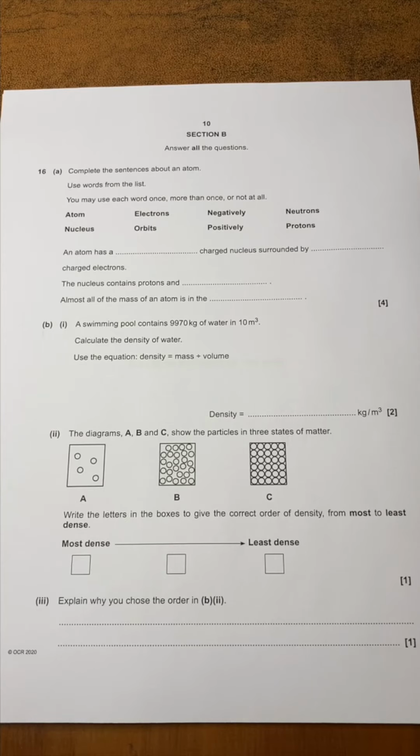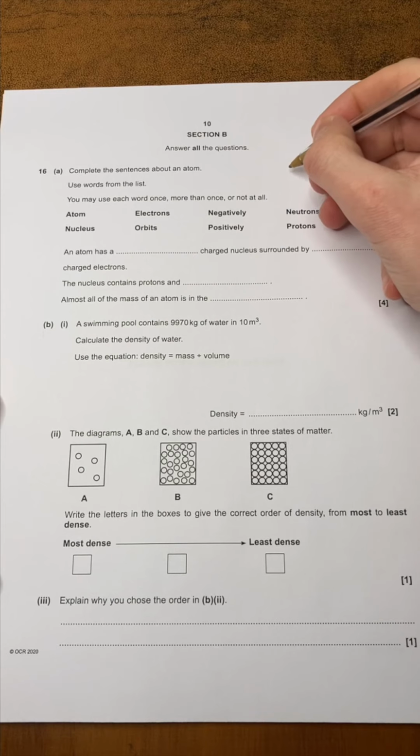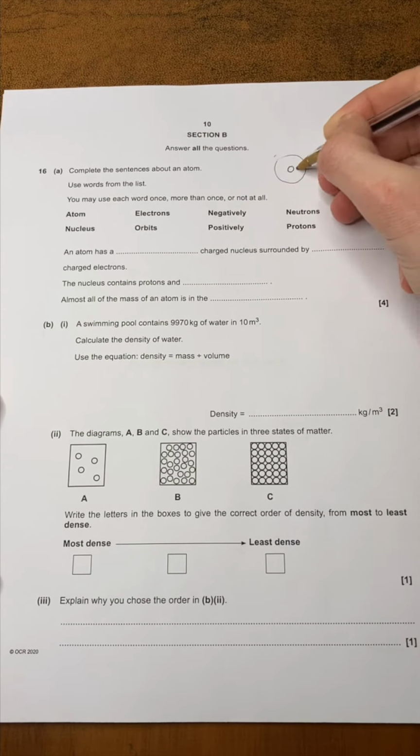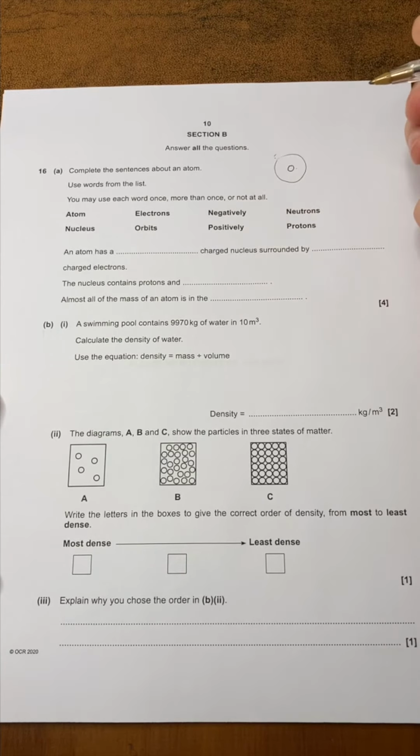Question 16a. Complete the sentences about an atom. Use the words from the list. At GCSE, we consider the Rutherford model of the atom, which looks a bit like this. Our nucleus and then a tiny electron zooming around it.